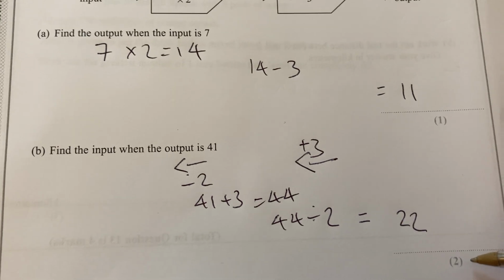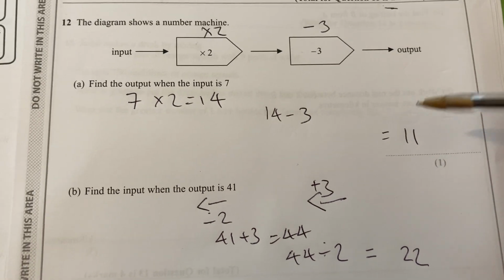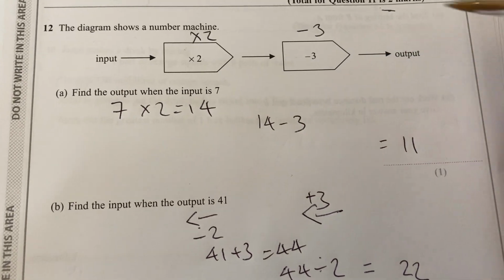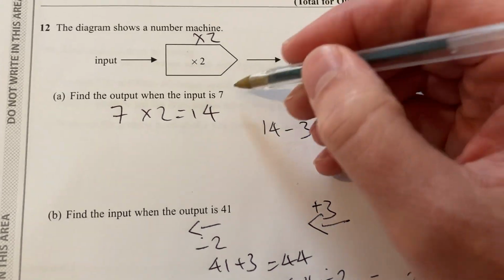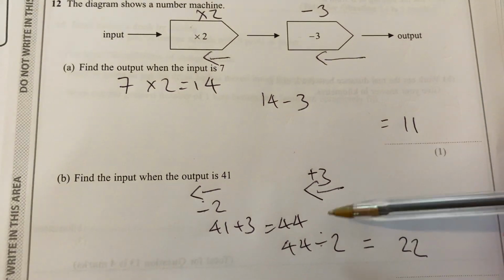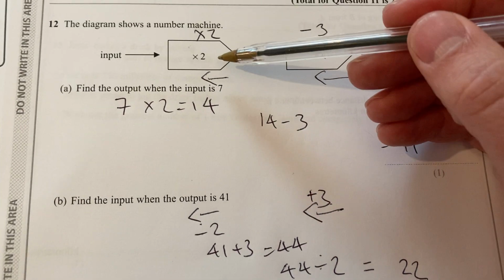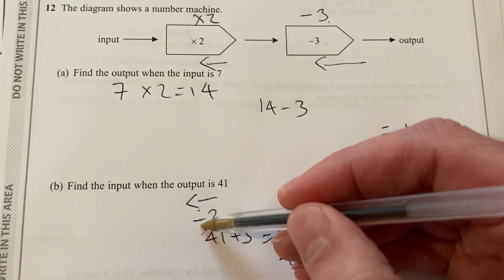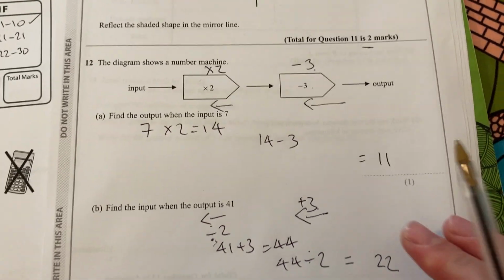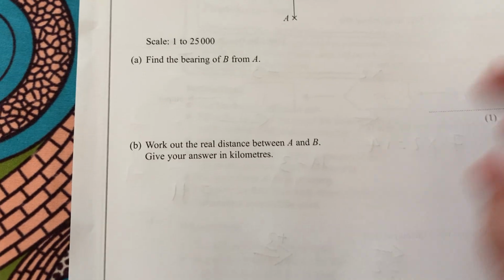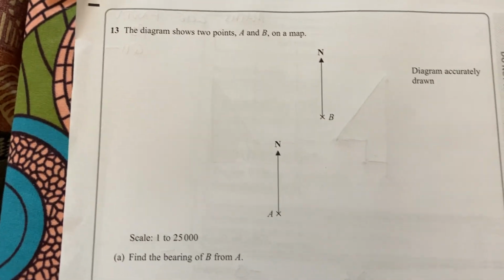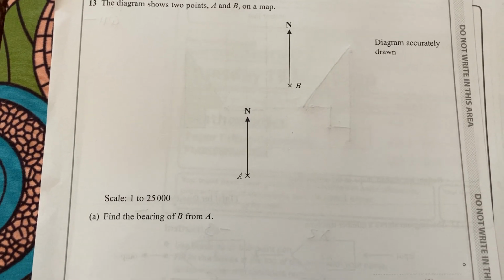And that's 2 marks because you have to get the correct number, but you have to understand that you've done this process in reverse. So going backwards means the inverse of that minus 3, which is positive 3, and the inverse of times 2 is divide by 2. Okay, so that's questions 11 and 12. Let's move on to question 13.